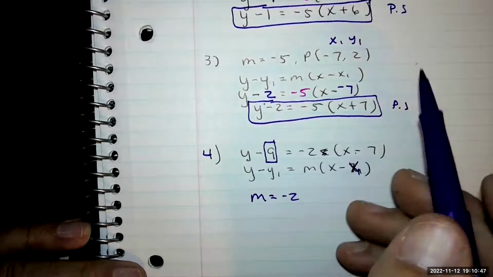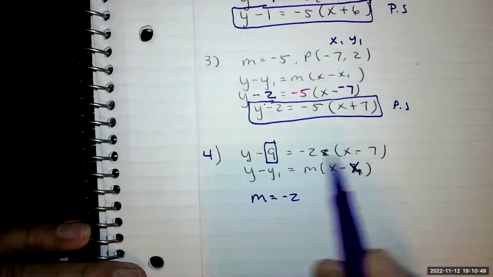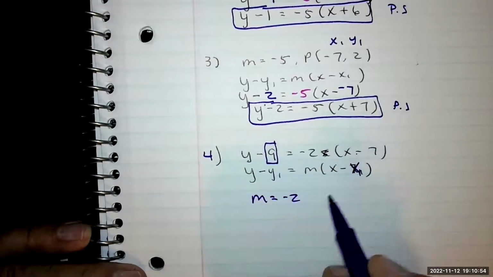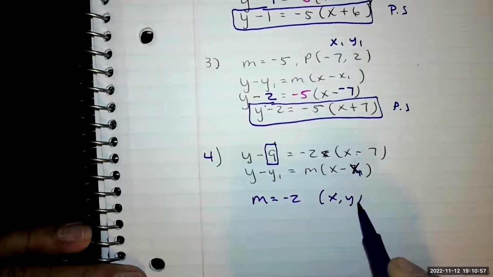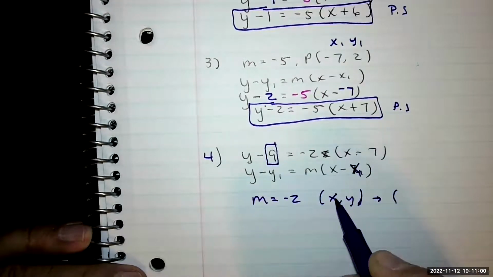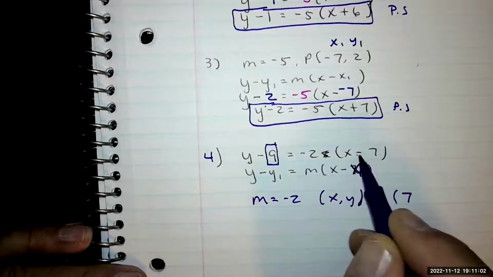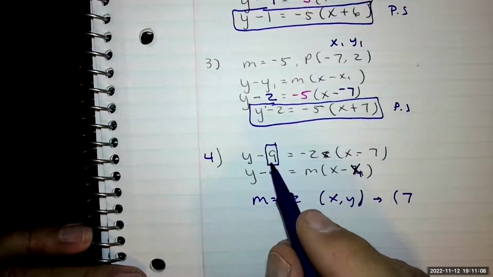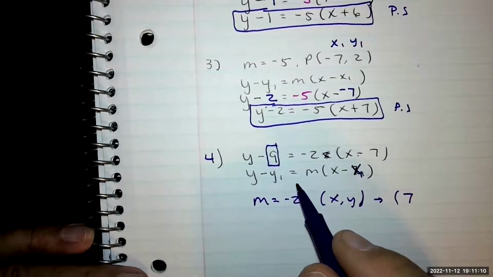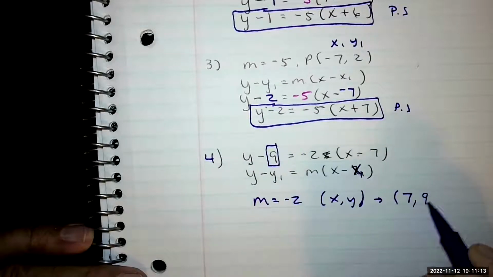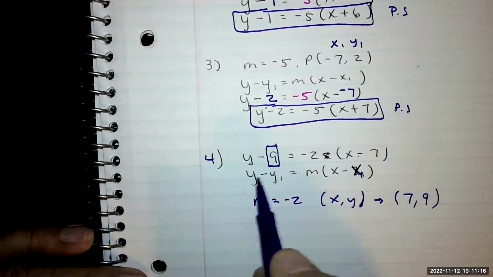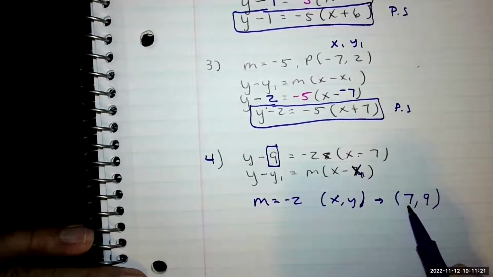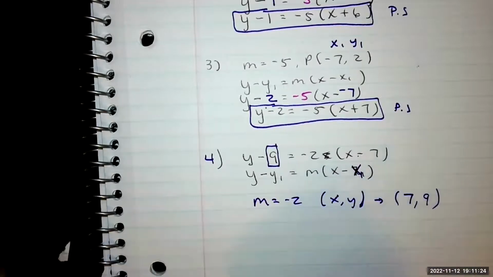What I said in class is you really just look at the opposite of these. If this is a -7, then here's my x and y point. My x is going to be 7, positive because it's the opposite of -7. And the opposite of minus 9 is going to be 9. This is the y value because this groups the y, this groups the x. So my slope is -2, my point is 7, 9. That's my answer. Let's do number 5.